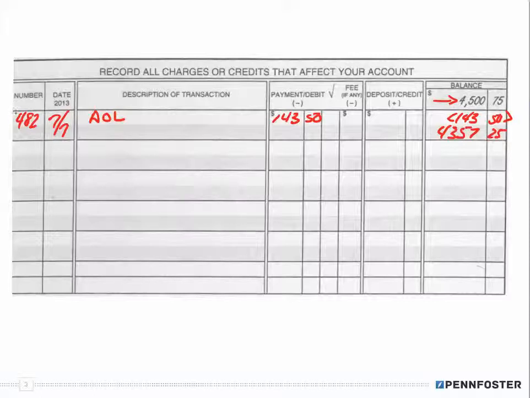Next transaction was on 7/15. Check number 483 to Staples in the amount of $66.10. So I'm going to subtract $66.10. So I have a new balance of $4,291.15.